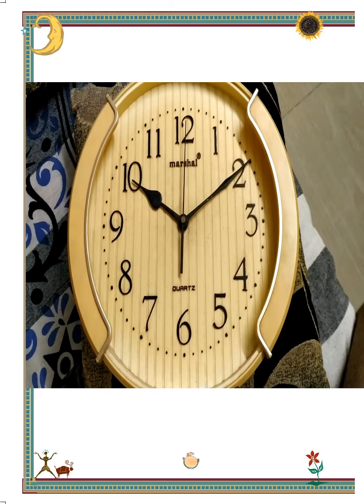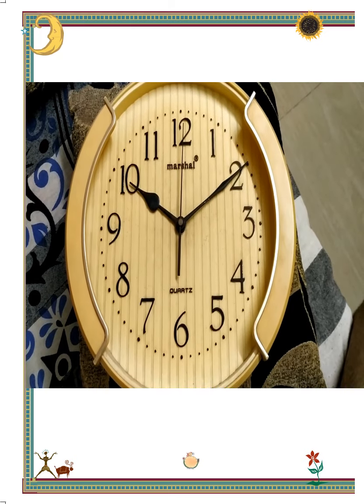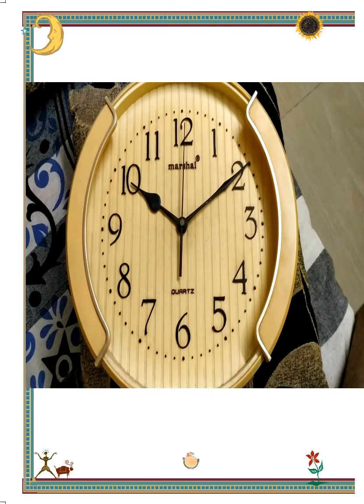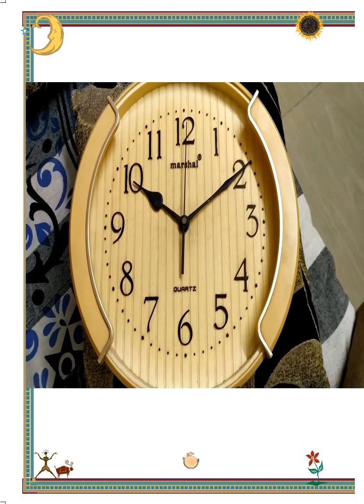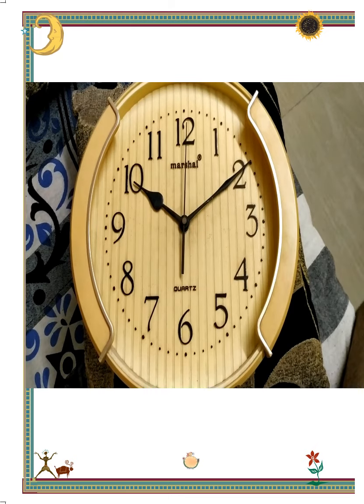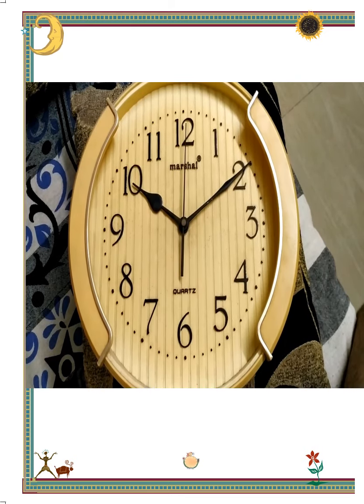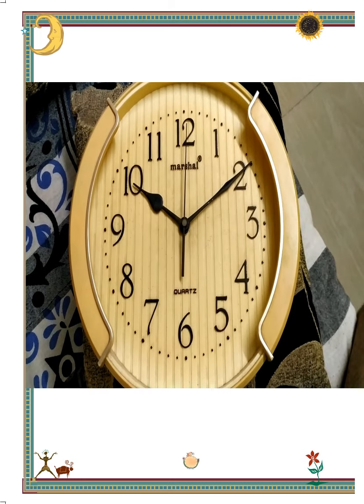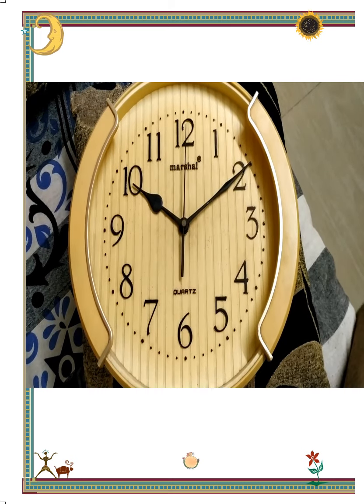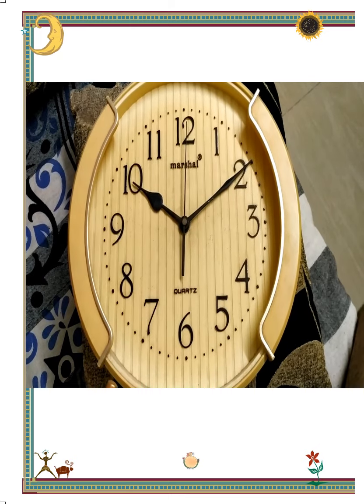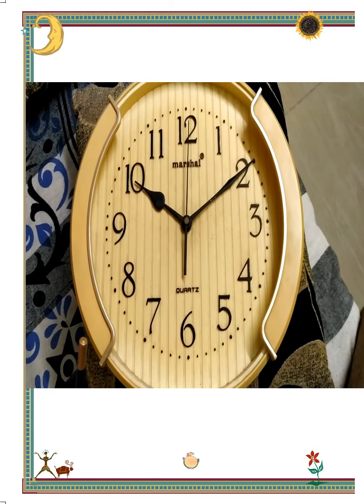Today we will complete our fourth and last part of our lesson. Our today's topic is clock and time. Today I will teach you how to read a clock. Children, you all have seen a clock like this. Everyone has different types of clocks in your house.